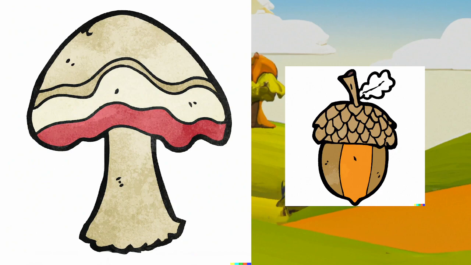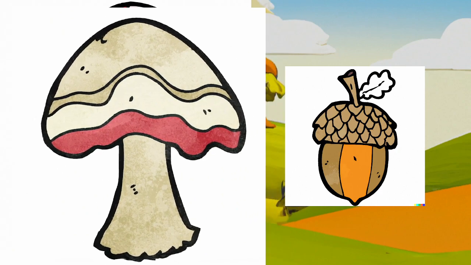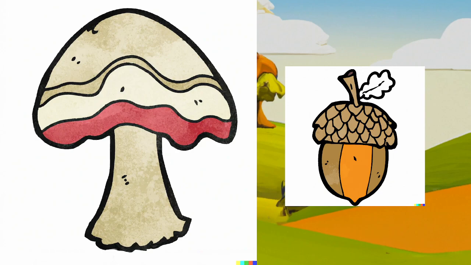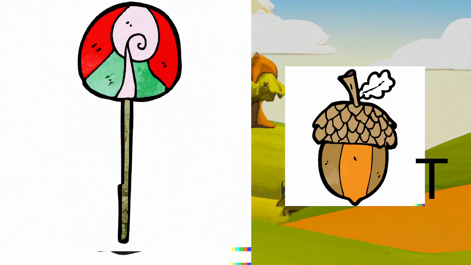I ended up changing it in Photoshop so it looks better. There's this section over here, which I don't like because it looks weird. It sticks out in a weird way, so I got rid of it.